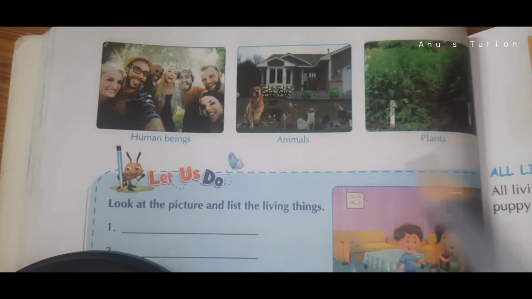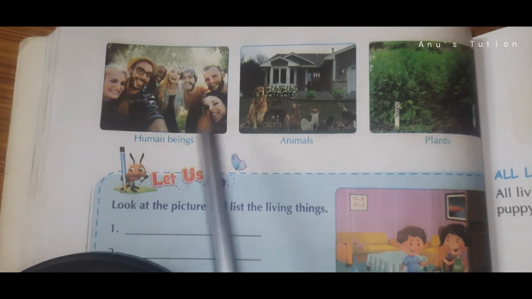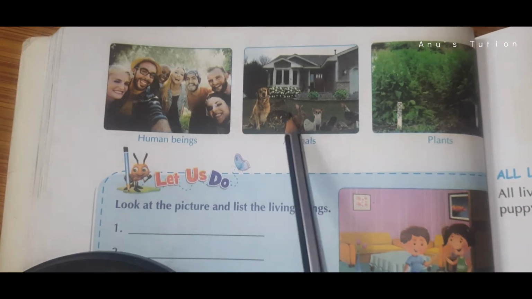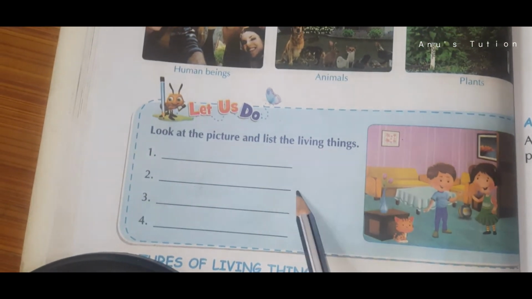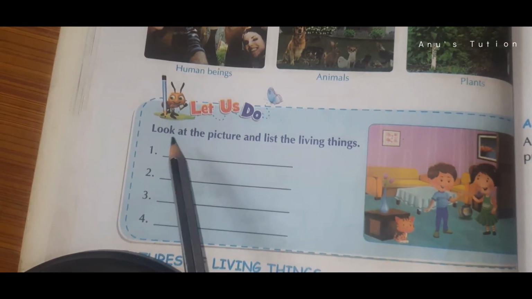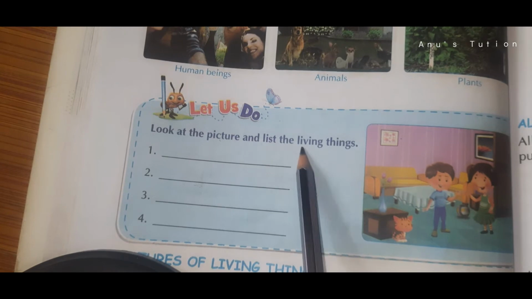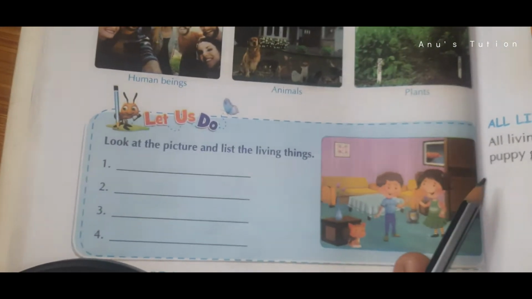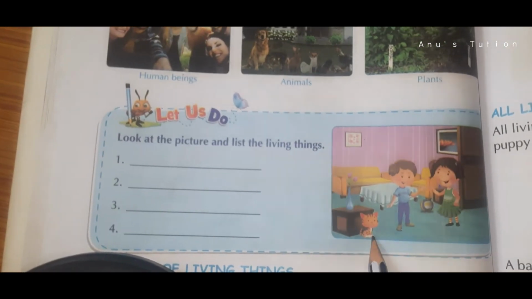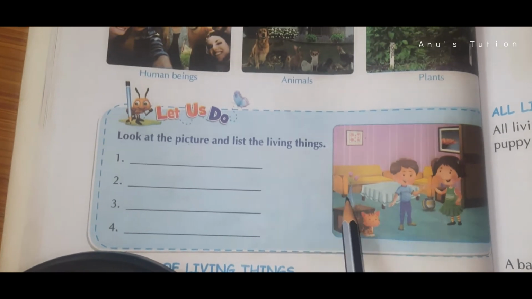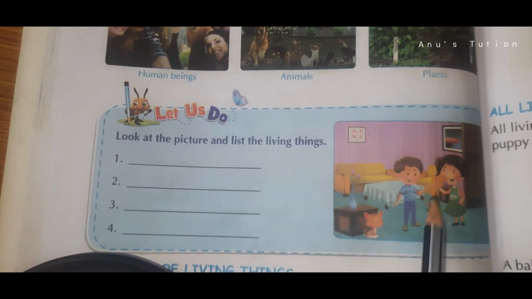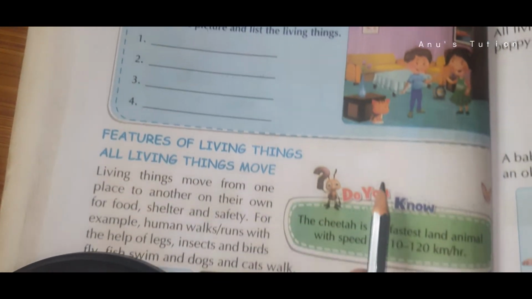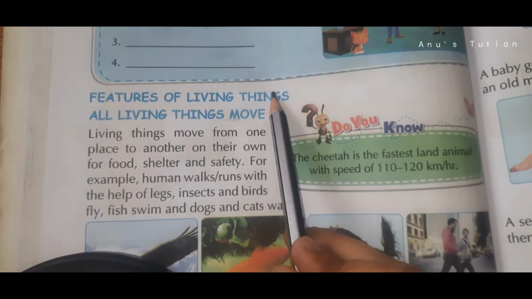Next, here are the pictures of human beings, animals and plants. These are living things. Next, here is one activity. Look at the picture and list the living things. See here, human beings are there, animals are there and plants are there. These are the living things listed in this picture. Next, we will go to the features of living things.